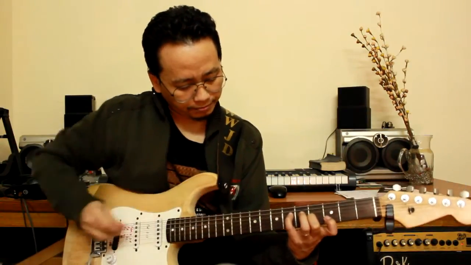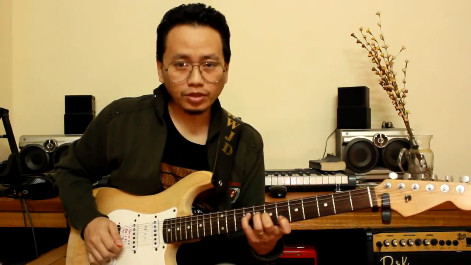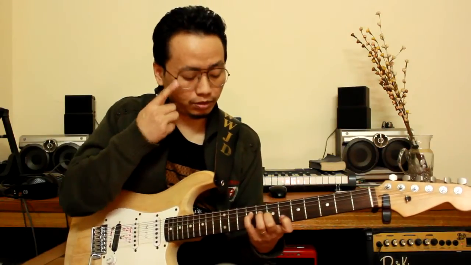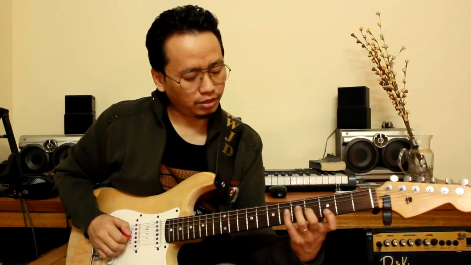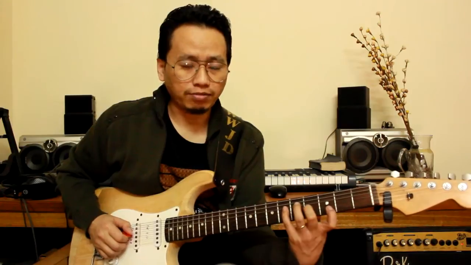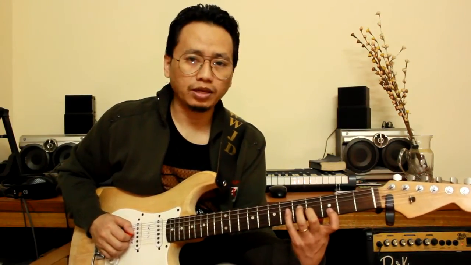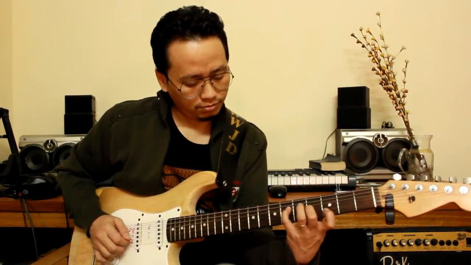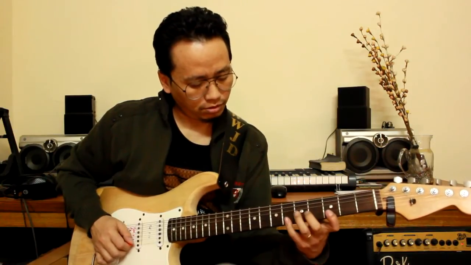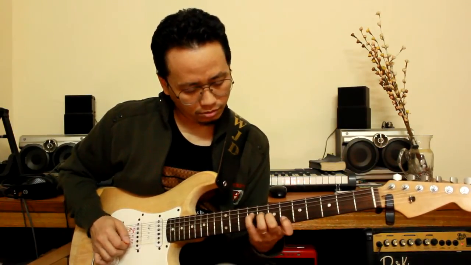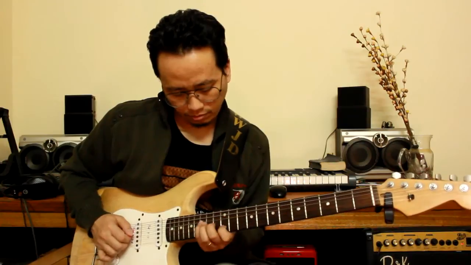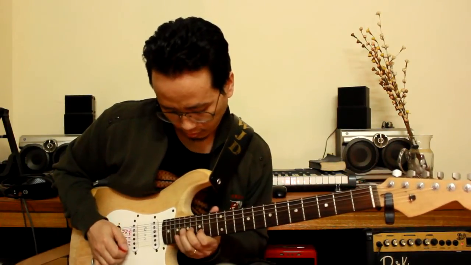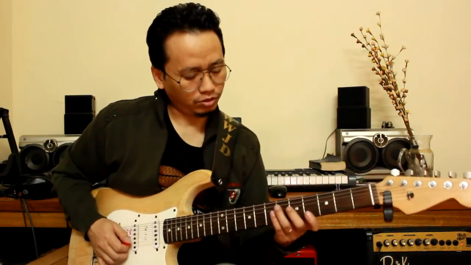Lifting 2 frets away. Remember the chord group you apply this time. So this will be G sharp or A flat diminished group. So right now I'm using A flat thumb. So you can use that.